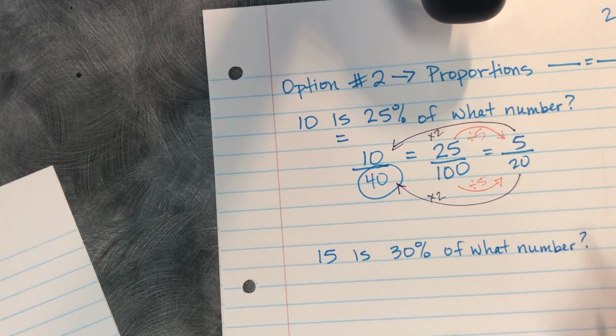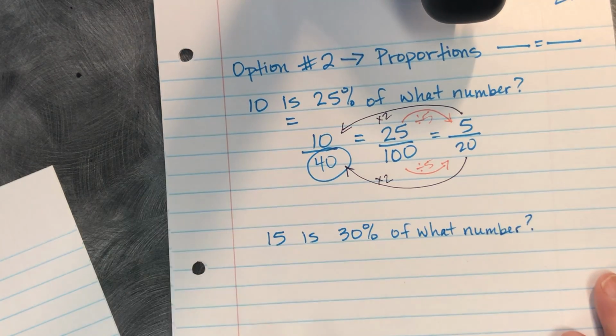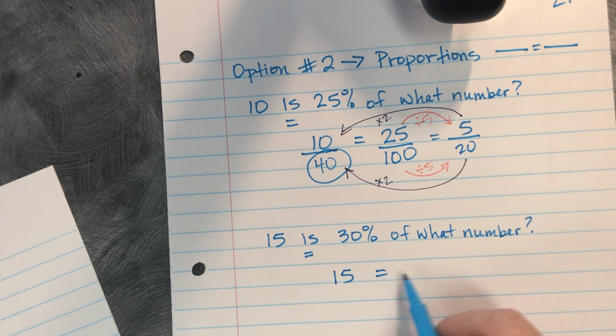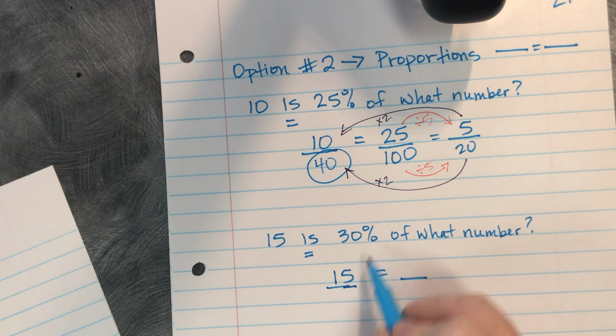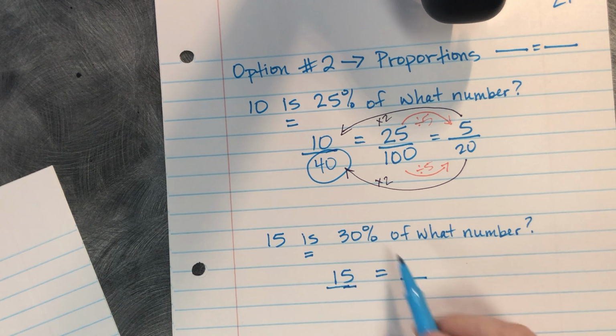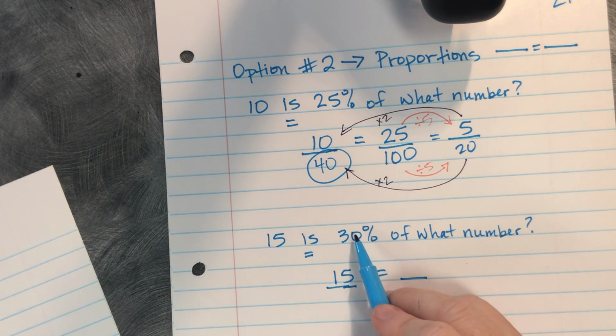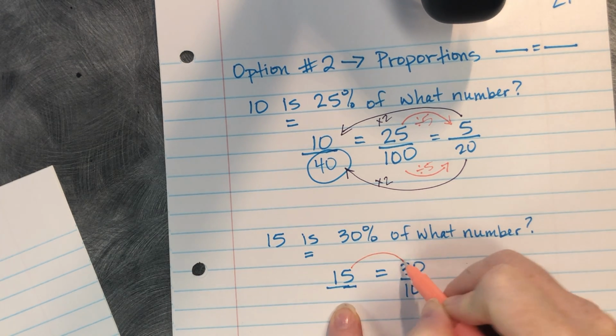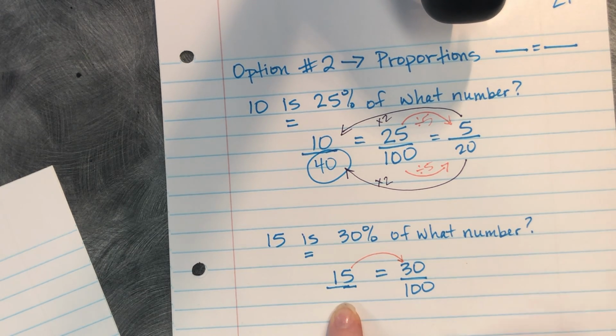This one's actually going to go a lot faster, much simpler on this one. So let's think about it. We know that is means equals. So I can say 15 equals, but remember you guys, anytime we do a percent, if I'm going to turn it into a fraction, a line equals line, I'm going to put that percent over 100. So 30% becomes 30 over 100. So now let's think about it. What could I do with 15 to make it become 30? All we have to do is say times 2.